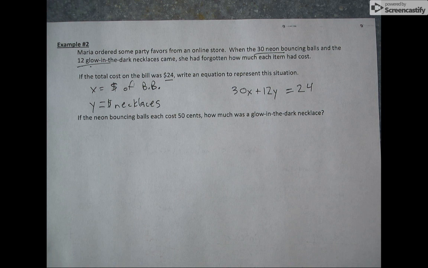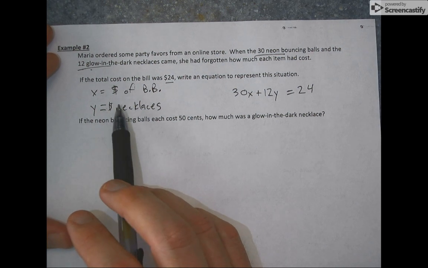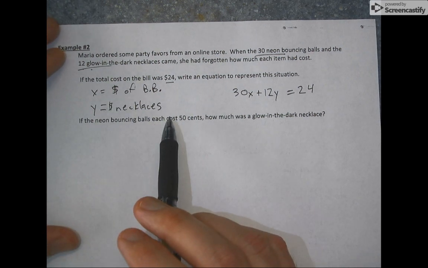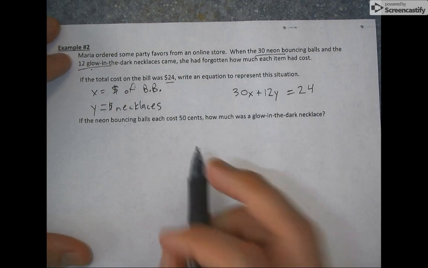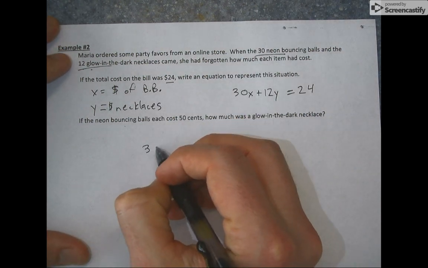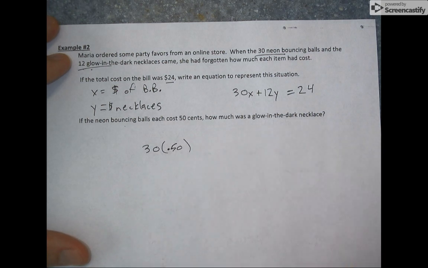If they tell you the neon bouncing balls cost 50 cents, so how much is a glow-in-the-dark necklace? So they're going to give you one of the two. They got to give you x, they got to give you y, and you're just solving for the other one. So our bouncy balls, now notice I define my variables so I don't make the mistake of going back and plugging in for the wrong one. My bouncy balls are x. There's 30 of them. So that's what I'm going to plug in for. So it's 30 times 50 cents. Don't put 50. That'll be $50.